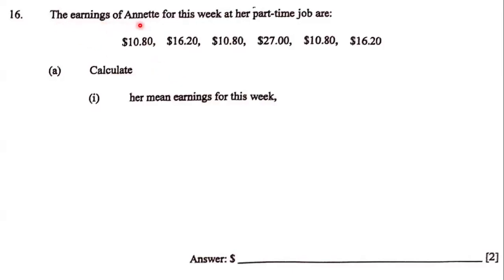The earnings of Annette for this week at her part-time job are $10.80, $16.20, $10.80, $27, $10.80, and $16.20. Calculate her mean earnings for this week. Now the mean is the average.